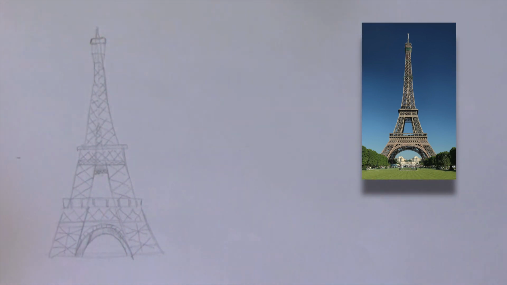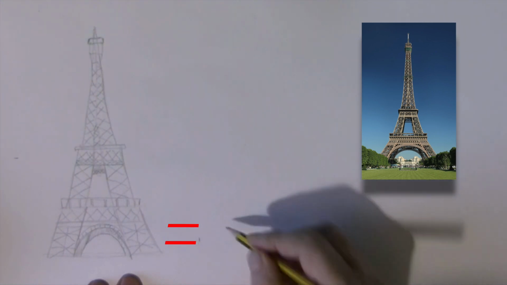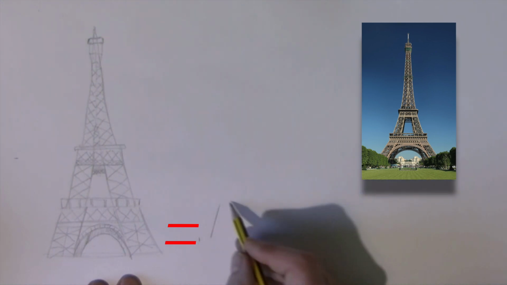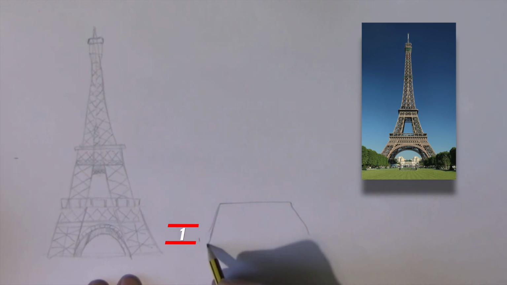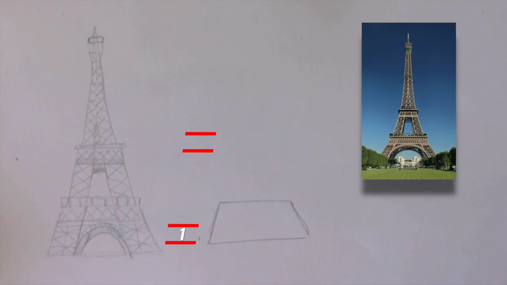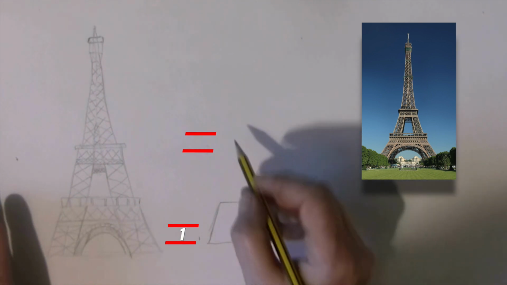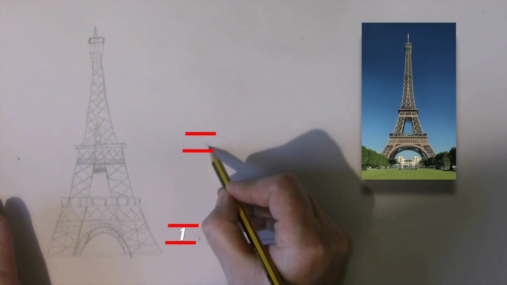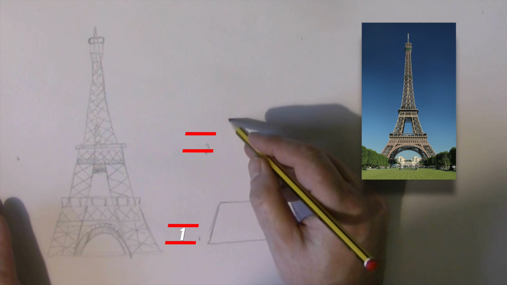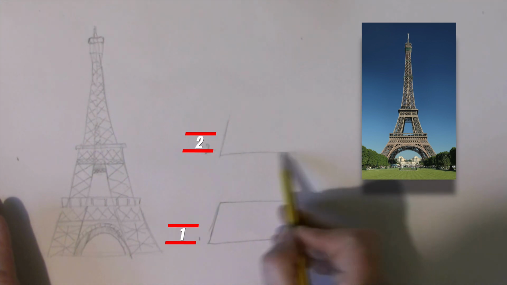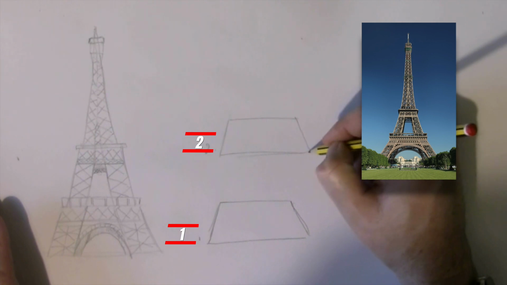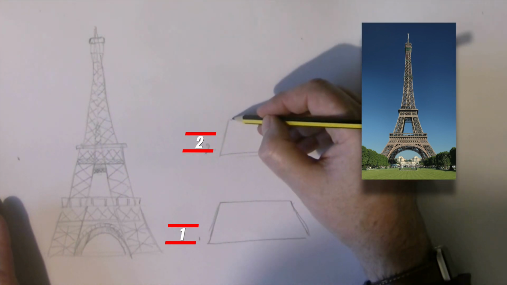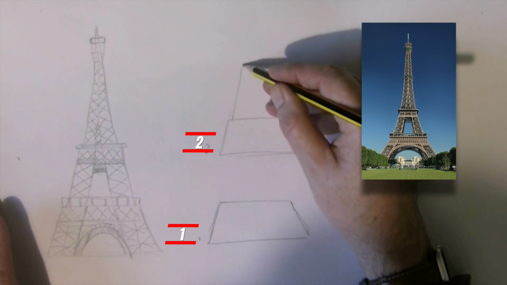Okay, but how do we do this? So stage one, I'm just going to draw the base, which is that sort of triangle shape with a flat top. And then stage two, I'm going to draw again, so we've got the flat base, so it's like a triangle with the top cut off. And then the next stage was we're drawing like a capital A.